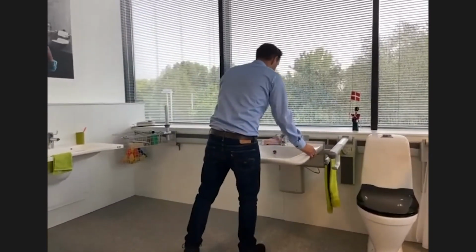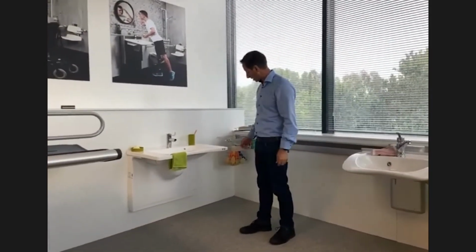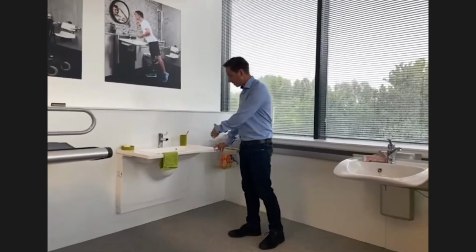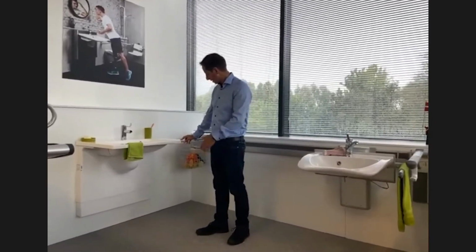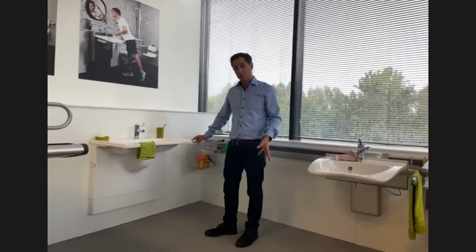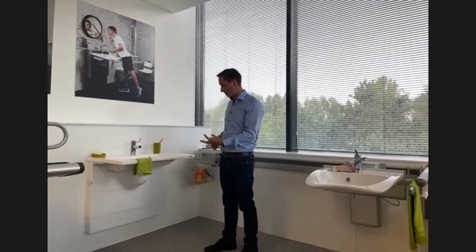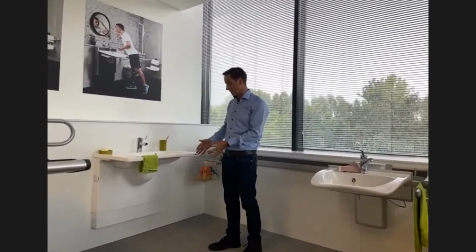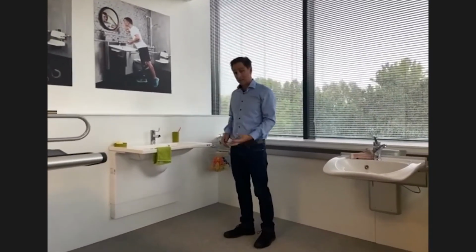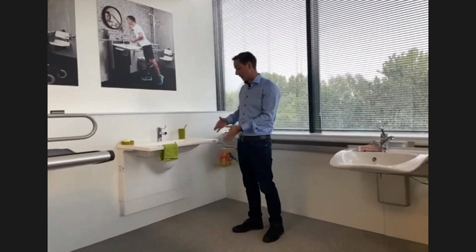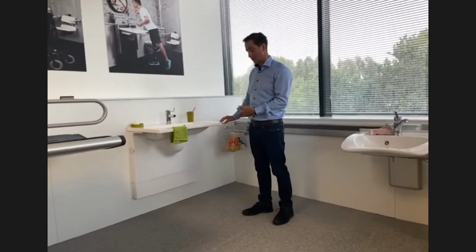And while we're here, I'll quickly show you, this is our matrix basin. So this is a part of the Plus range. This is a larger width basin. It's powered height adjustable. The difference really with the powered and the manual adjusted basins is where we're going to be wanting to adjust the basin regularly, maybe for somebody who comes in the morning, perhaps in a wheelchair, but later on they might be able to walk. If we're dealing with a child and they want the basin lower and it's higher, if you're adjusting the basin regularly, powered height is really the way forward.